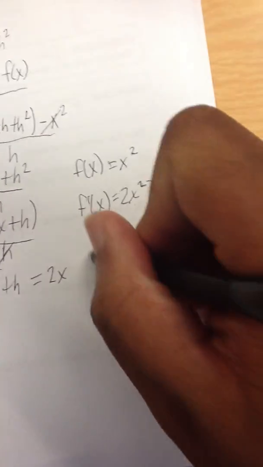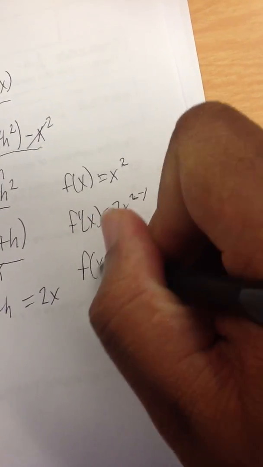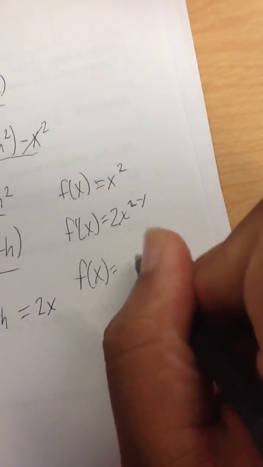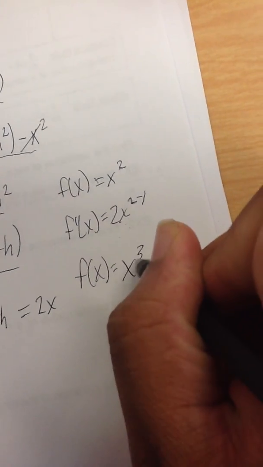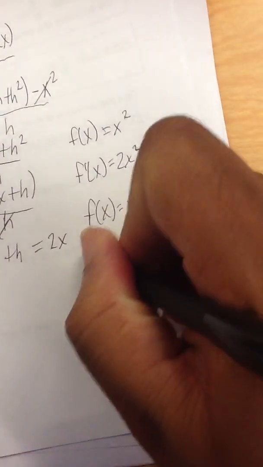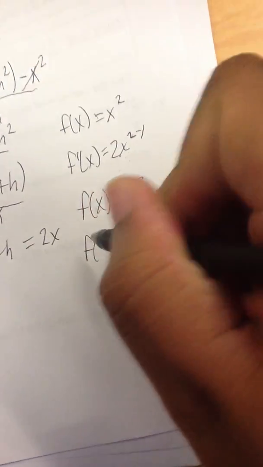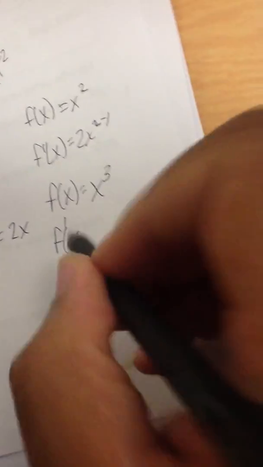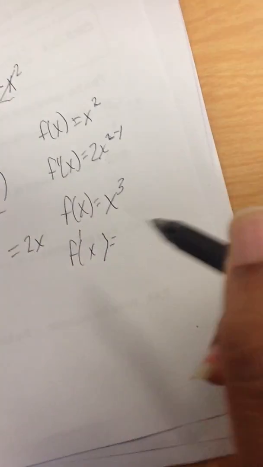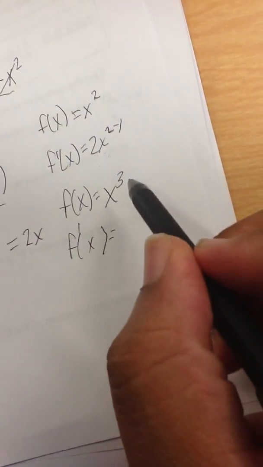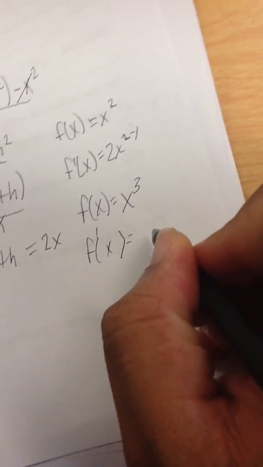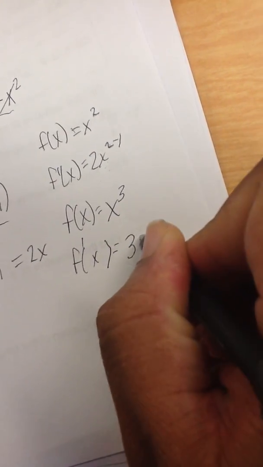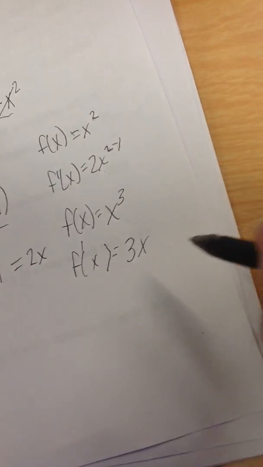So if I have f of x equal to x to the 3rd power, what do you think the derivative would be? Well, if I follow what we did here, f prime of x, I'm going to bring the 3 down in front of the x, so it's going to be 3x.